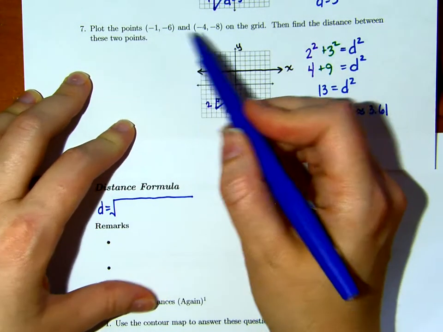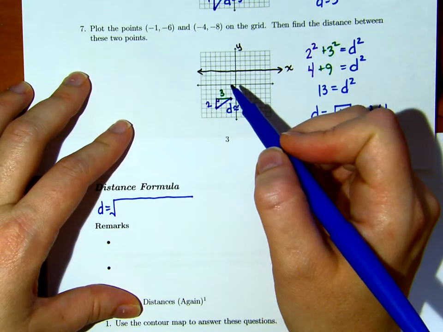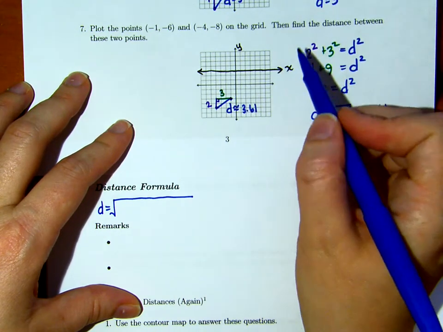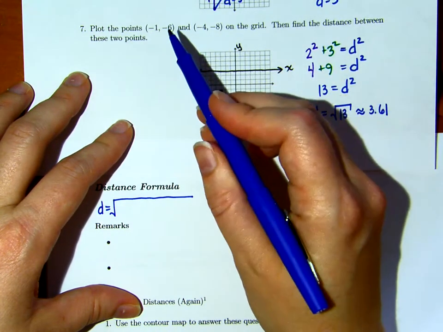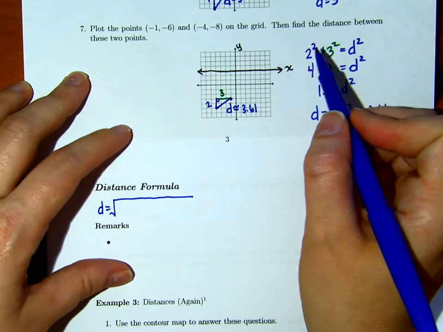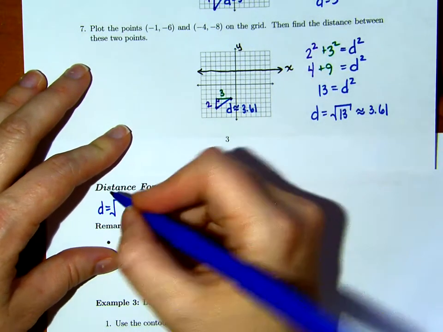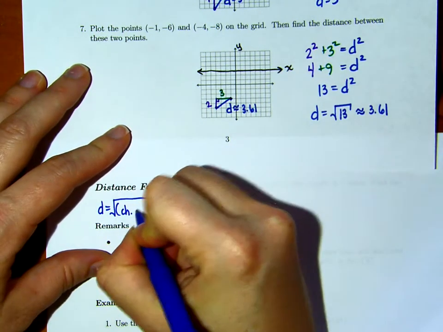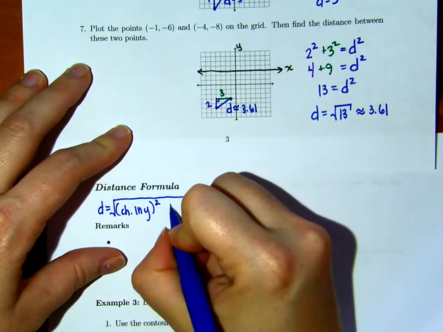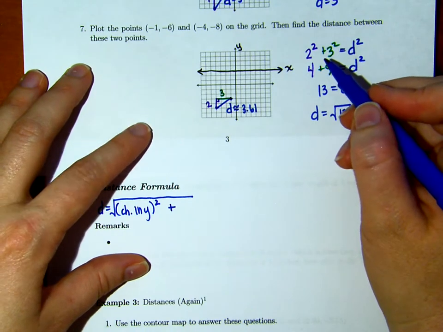And I kept noticing that first this 2 came from, oh, my 2 is actually the change in the y values. That's where this 2 came from. Okay, so change in the y values, change in y squared plus the change in x.